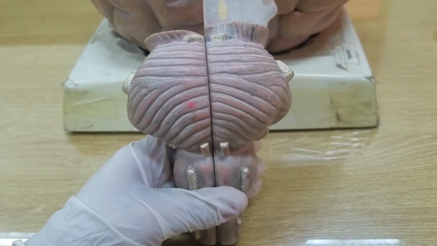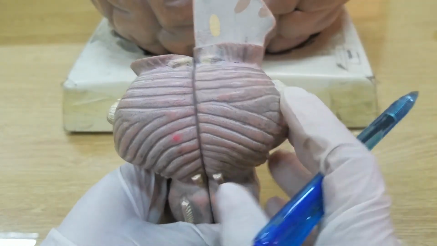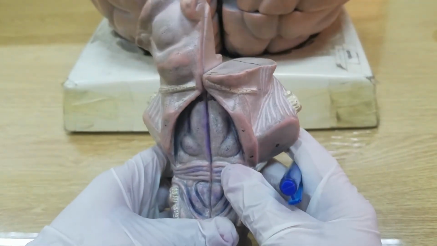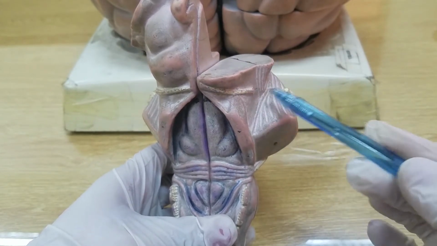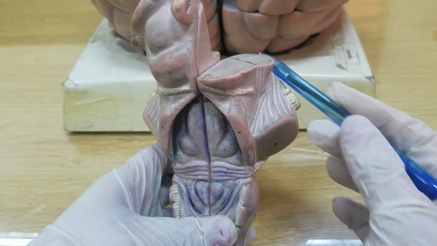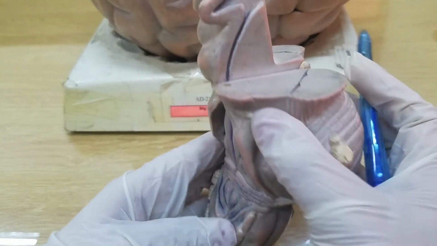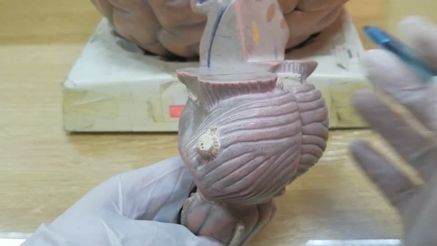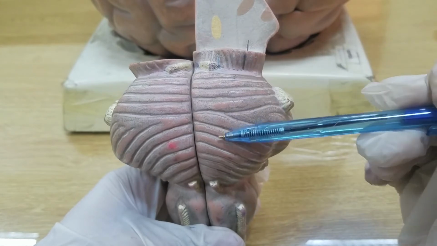The nerve that is coming in the midline anteriorly is the oculomotor nerve, and the nerve which comes out of the posterior side and then moves out on the lateral and then towards the front is the trochlear nerve. So the third and fourth nerves come out of the junction of the midbrain with the pons.